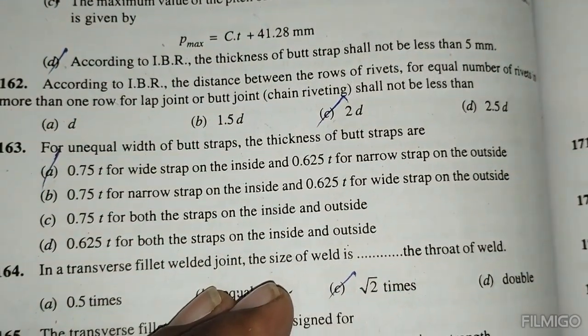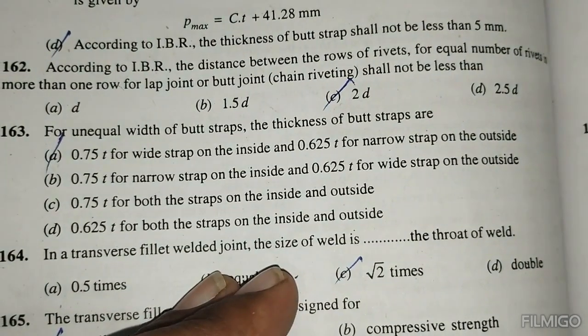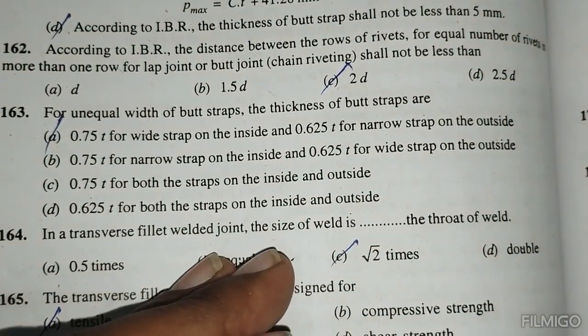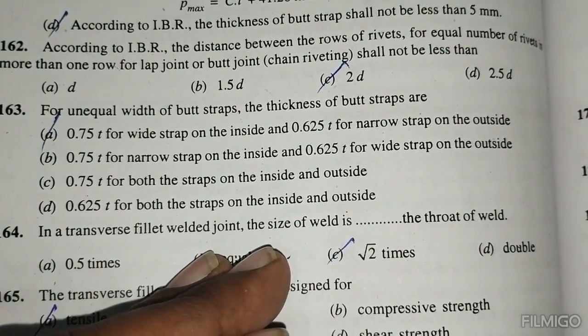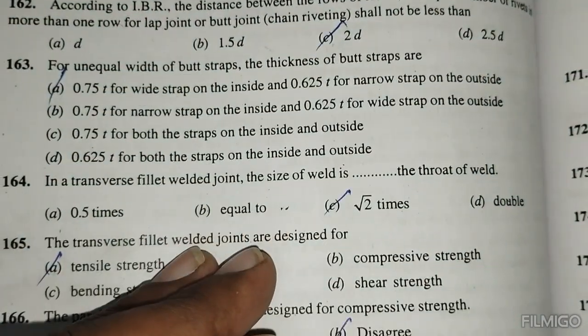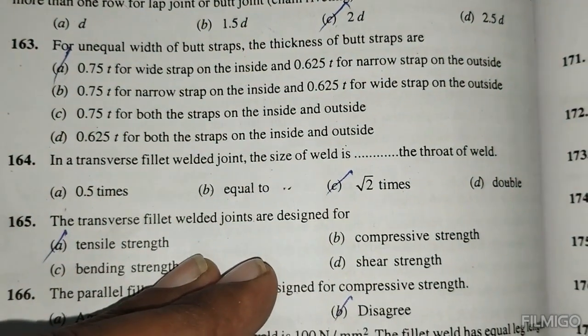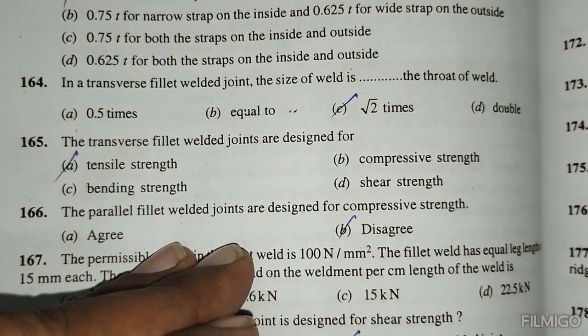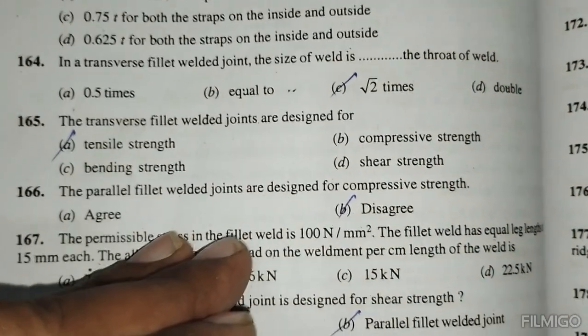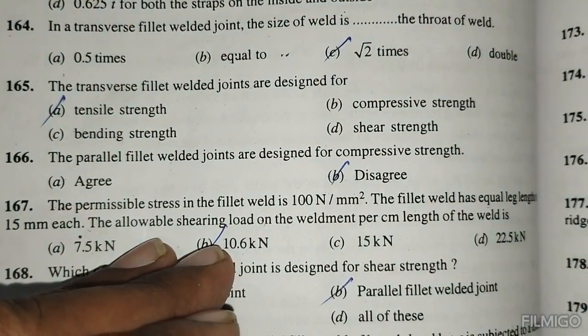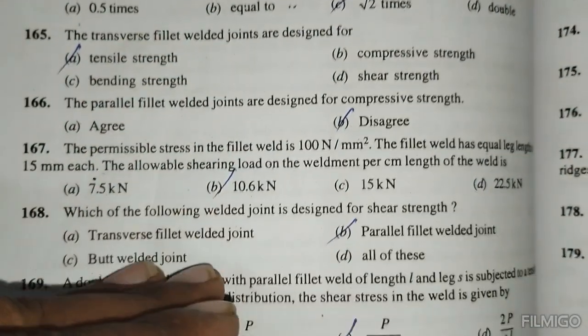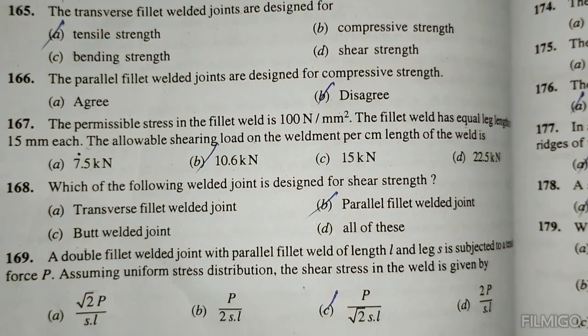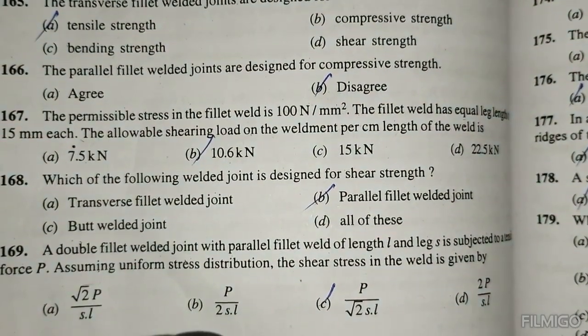For unequal width of butt straps, the thicknesses of the butt straps are 0.75 T for the wide strap on the inside and 0.625 T for the narrow strap on the outside. For a transverse fillet weld joint of size S, the throat of the weld is S by root 2. The transverse fillet weld joints are designed for tensile strength. The parallel fillet weld joints are designed for compressive strength, disagree. Which of the following welded joints is designed for shear strength? The parallel fillet weld joint.